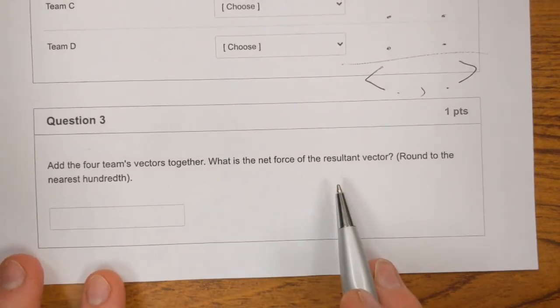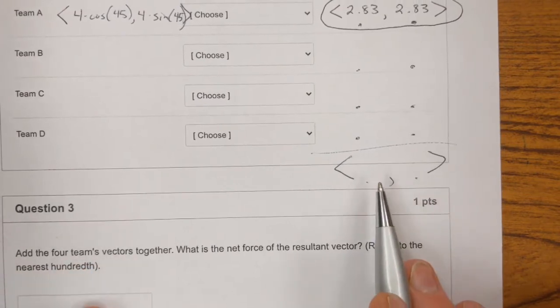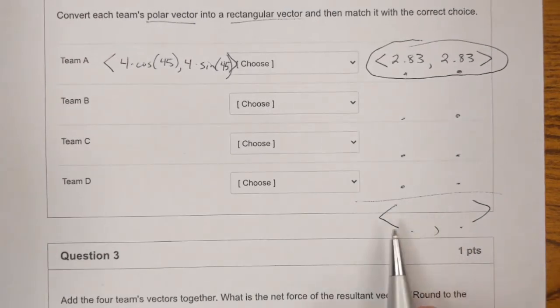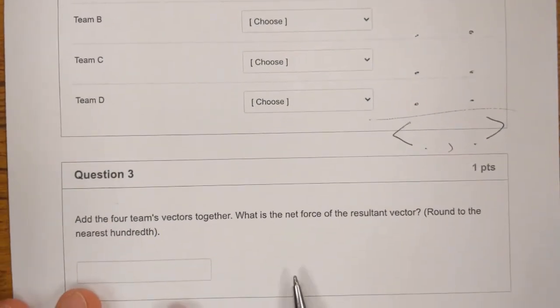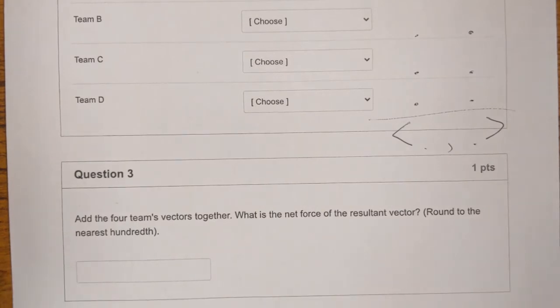Once you have this, now you'll have to take this rectangular vector and, to answer question 3, turn it back into a polar coordinate. Okay, and that'll help you answer questions 3, 4, and 5. And one last thing I do want to look at, I want to also look at questions 8 and 9, just to help you with the setup.